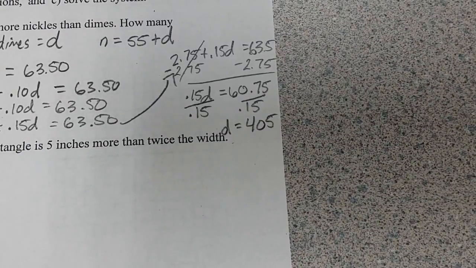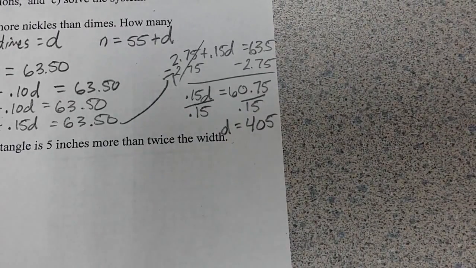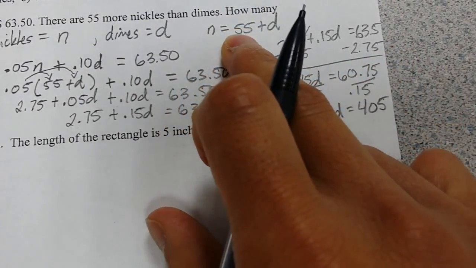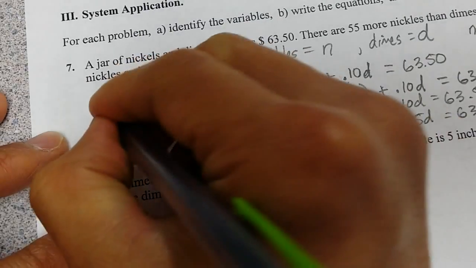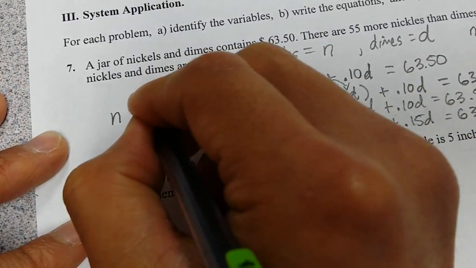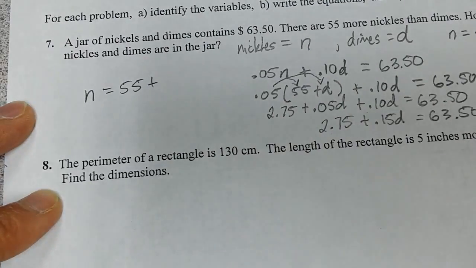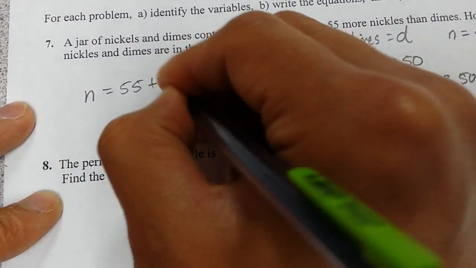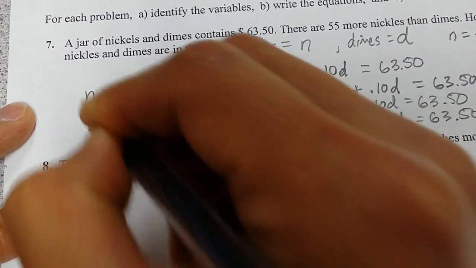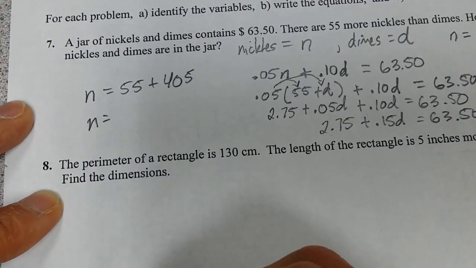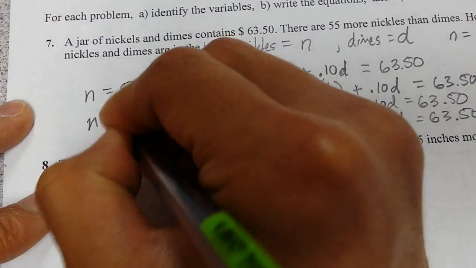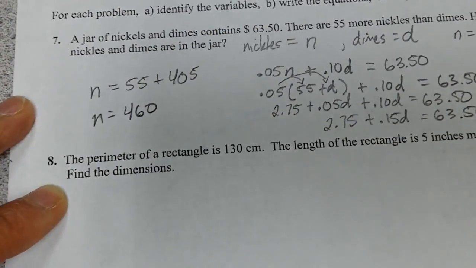Now, if we know how many dimes we have, we can find how many nickels by plugging it back into this equation. Right? N equals 55 plus the number of dimes. And we know the number of dimes is 405. So N would be 460.